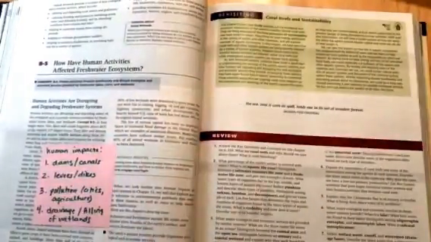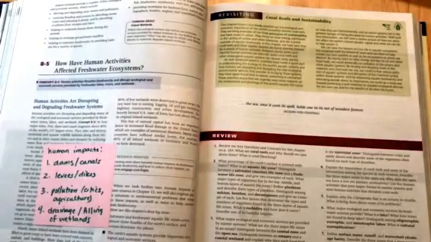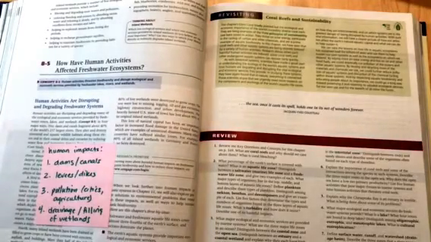And then 8.5, briefly, how are we impacting freshwater ecosystems? So dams and canals, we change the flow, levees, dikes, pollution, both from cities and agriculture. We tend to think of pollution as a city thing, but agriculture is definitely a culprit when it comes to water pollution. And then drainage and filling of wetlands.